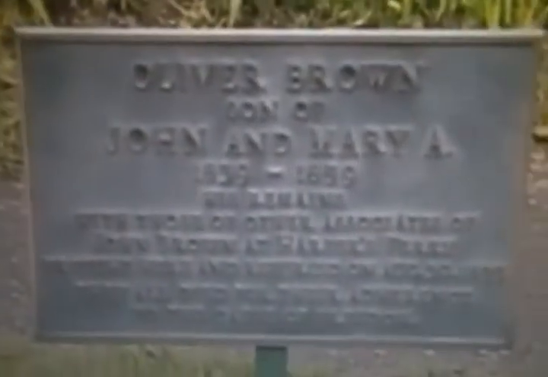Watson, son of John and Mary. Oliver, son of John and Mary. You can see the plots here together. Now this is inside the house itself.